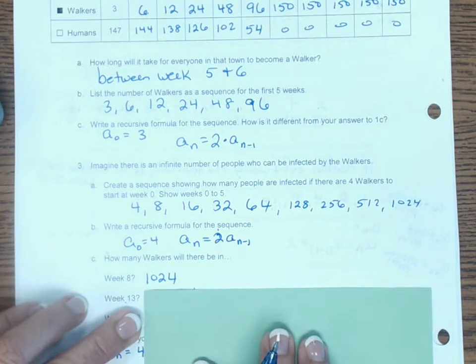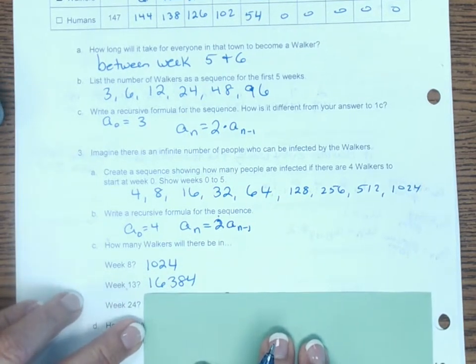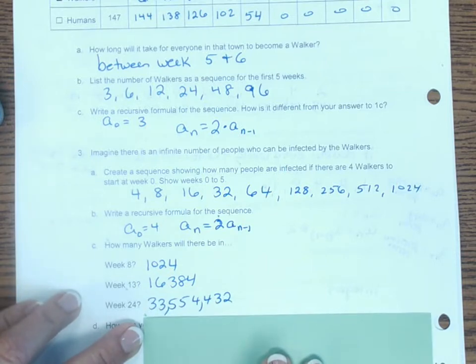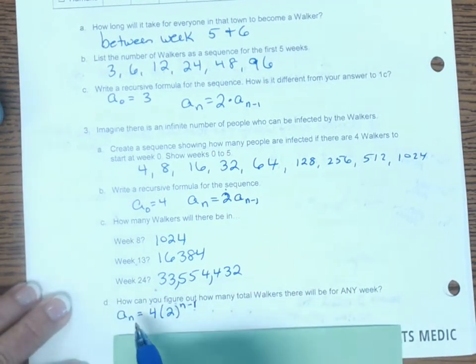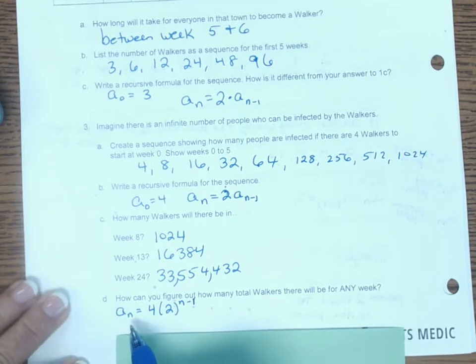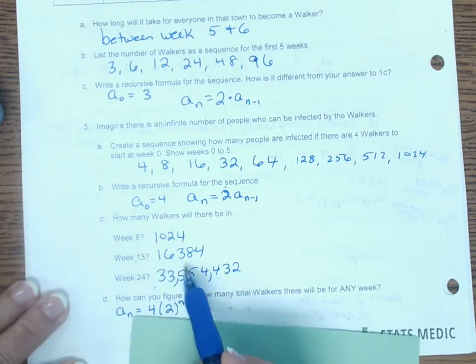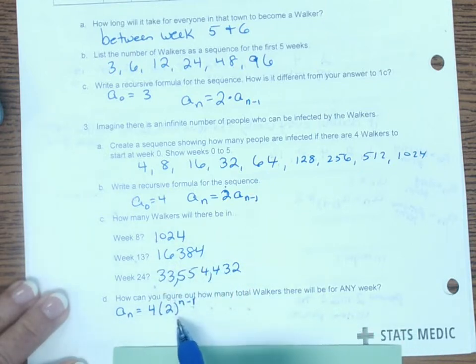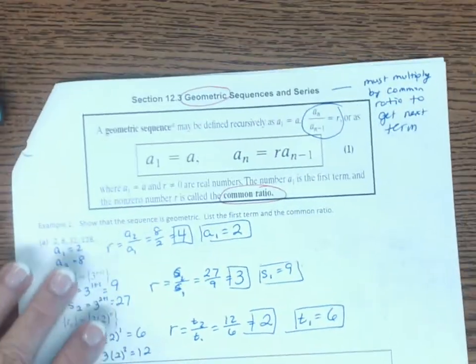1,024. Week 13, 16,384. In week 24, 33,554,432. And if we wanted to find a formula for this, we could. The nth term is defined as 4 multiplied by 2 raised to the n minus 1 power. And rather than multiplying all these out, we would much rather use this formula. And so we're going to investigate that a little bit more now and formalize this.